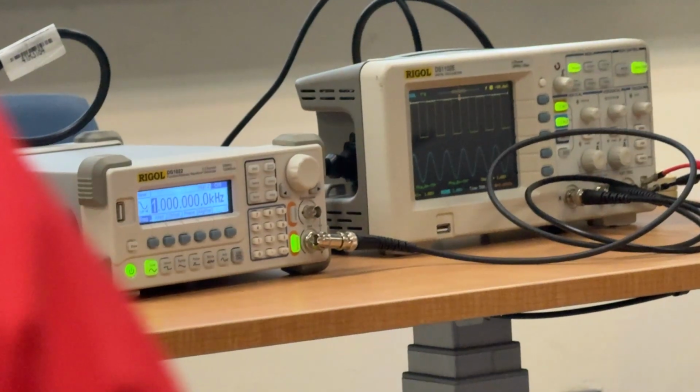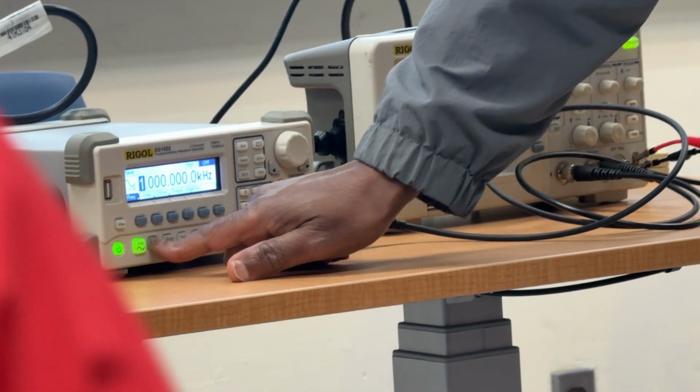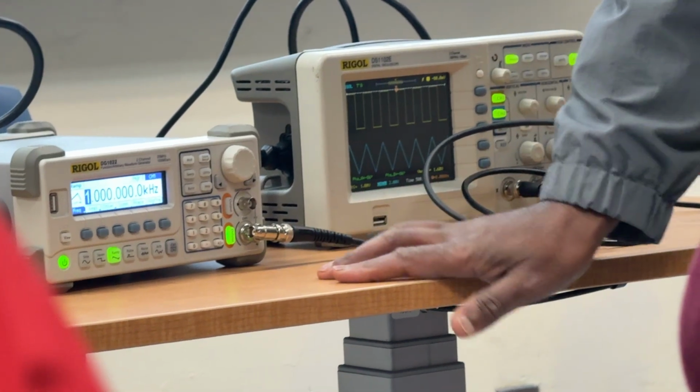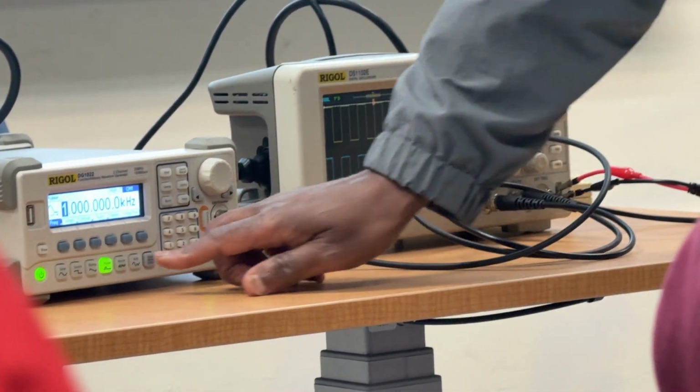I'm not using that. But you can do square wave too, basically. You can make it square like that. And then you can make it zipper, you can make it pulse, you can make it noise.